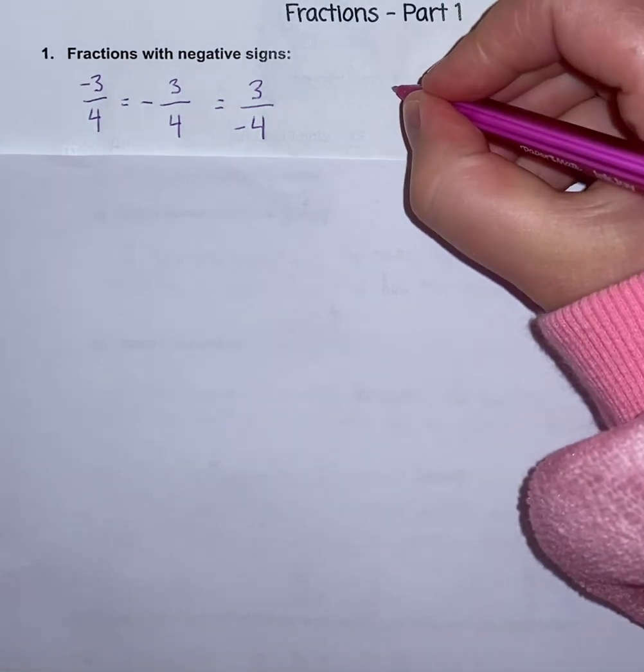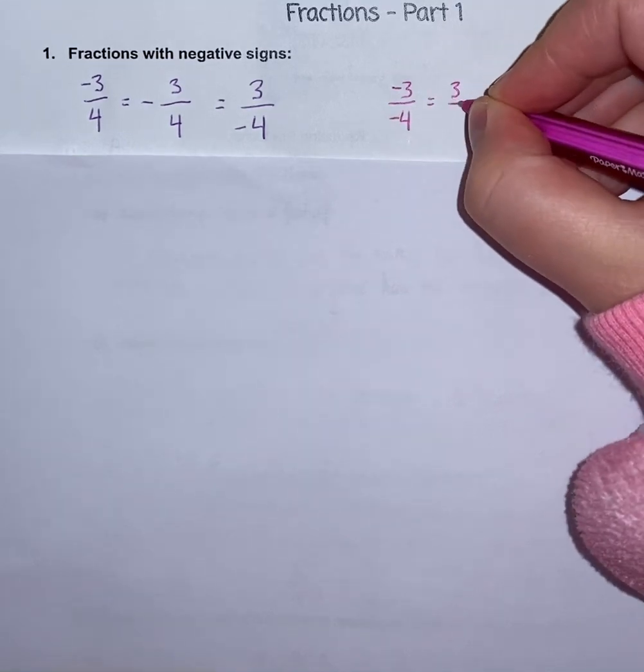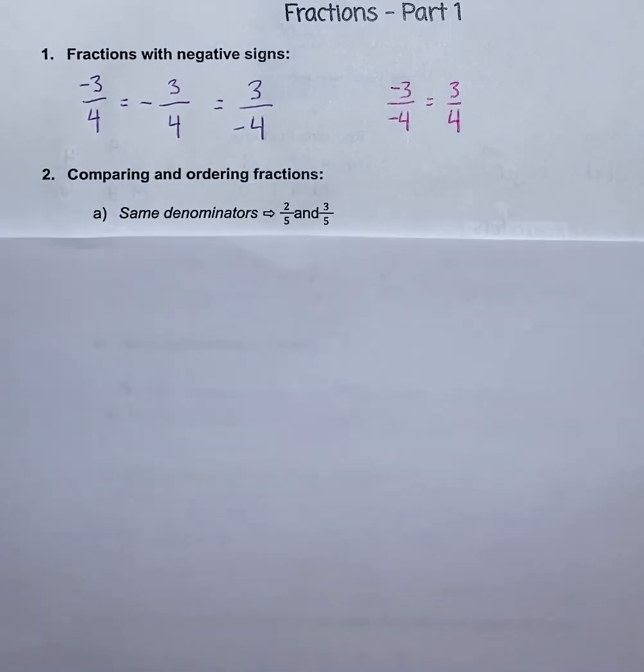So something that looks like this is going to give me this. All right, so hopefully that's what you noticed. Okay, comparing and ordering fractions.